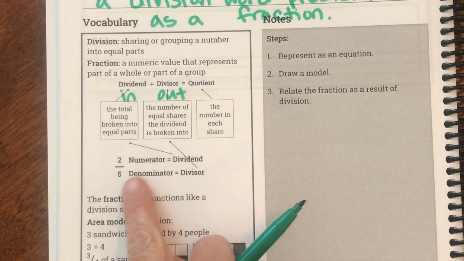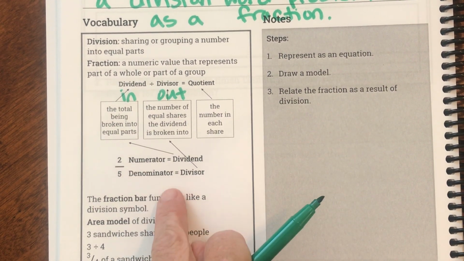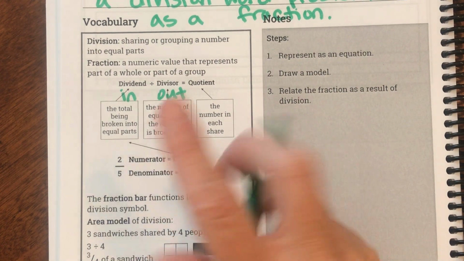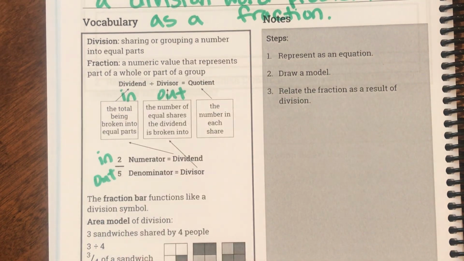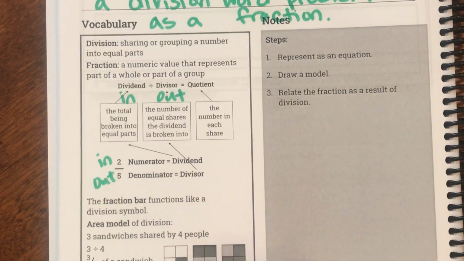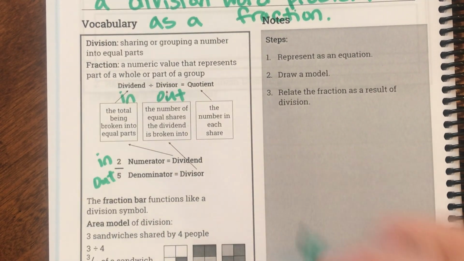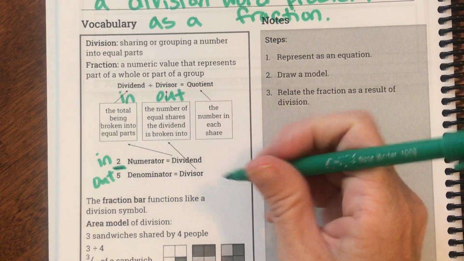Okay, and then they remind us what a fraction is here. So 2/5, we have the numerator, which becomes our dividend, and that's because that one goes in and this one goes out, and the denominator is our divisor. So the in and out works this way or this way. And then we have a fraction bar, which this is the fraction bar. That's what the fraction bar is.